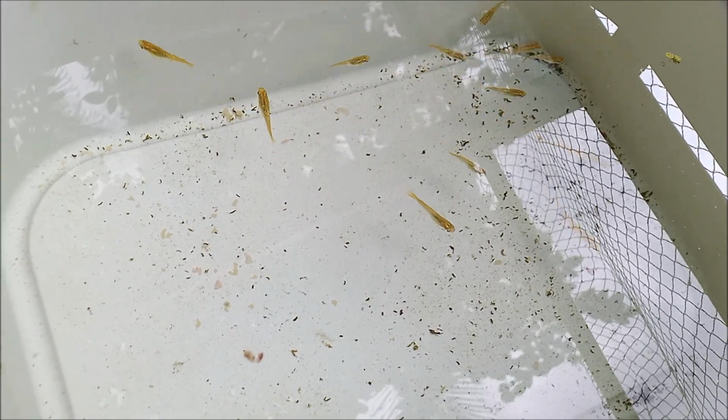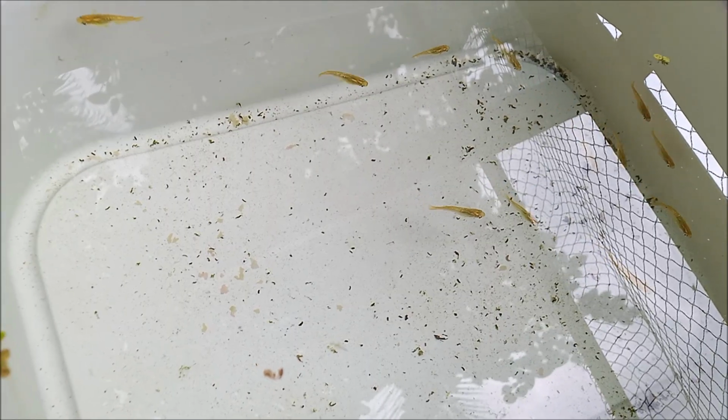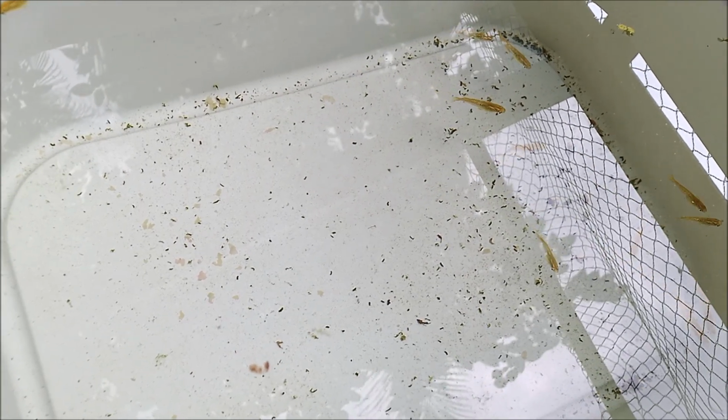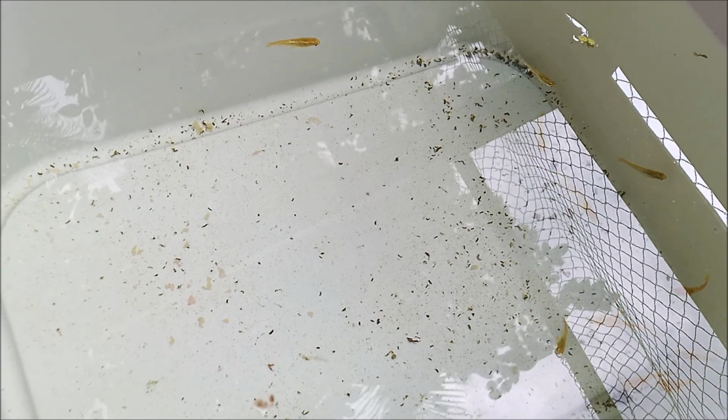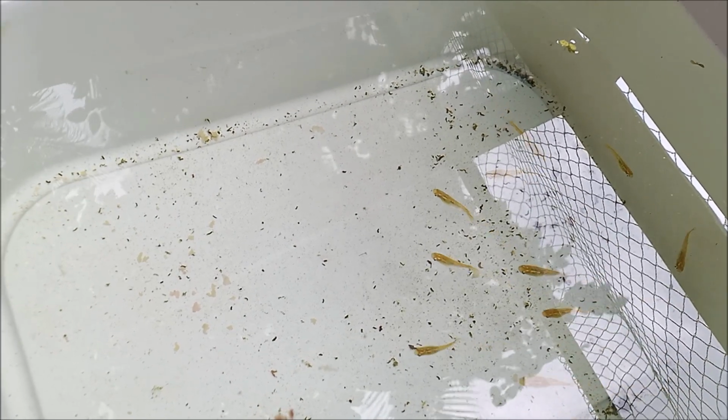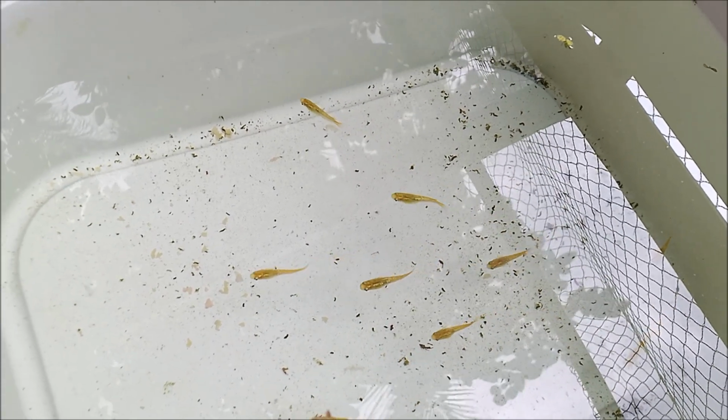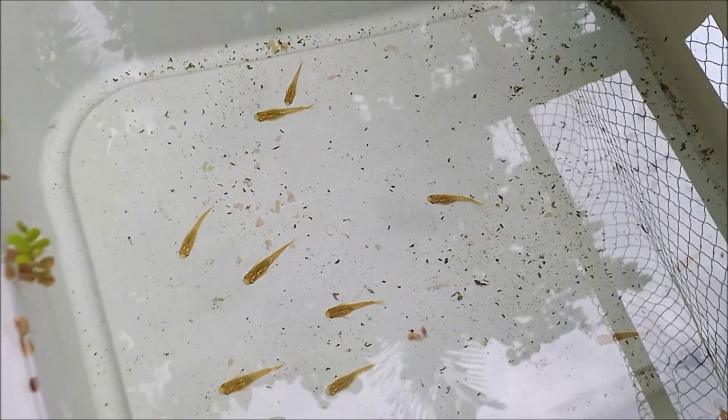Now, if a MEDAKA has any black pigment cells, then the shade of black can change depending on whether the background colour of the environment is a dark shade or a light shade.